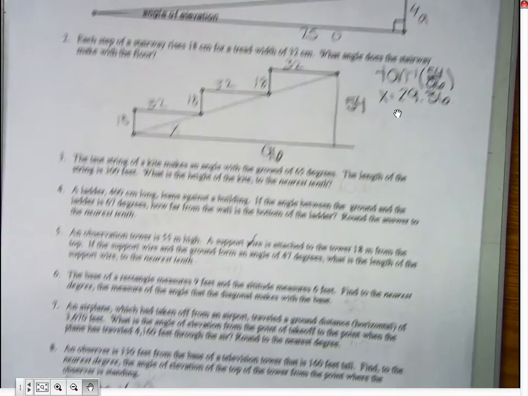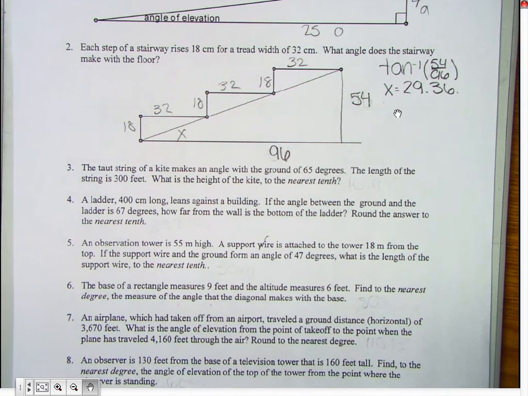All right, guys, number 2 states, each step of a stairway rises 18 centimeters for the tread width of 32. What angle does the stairway make with the floor?